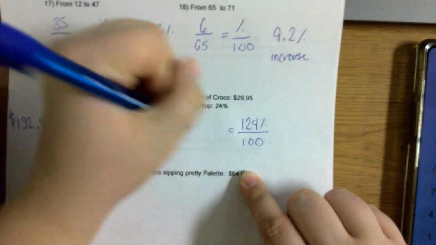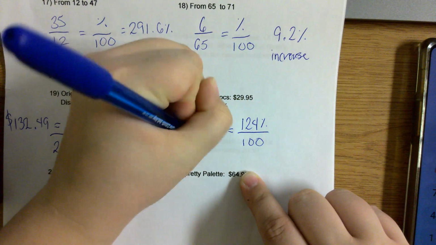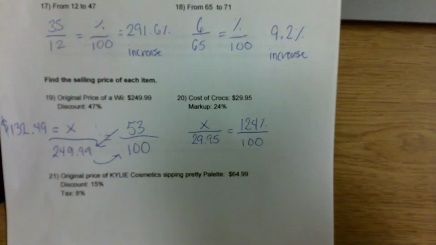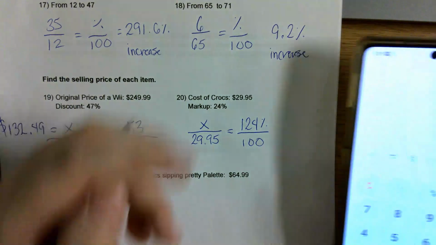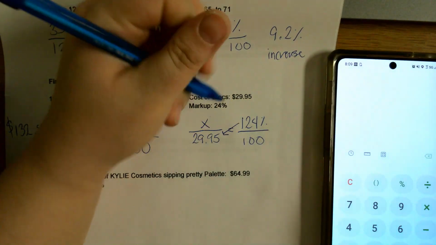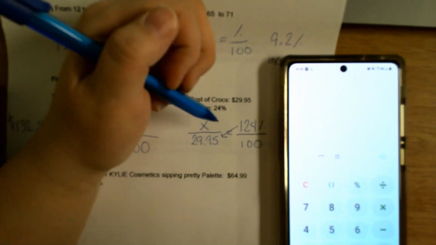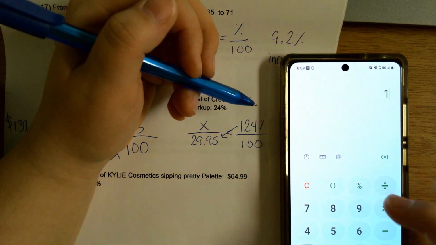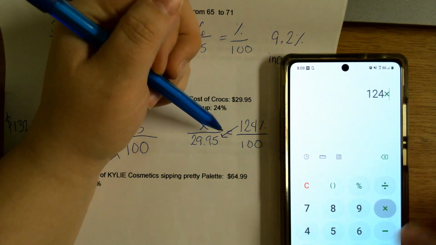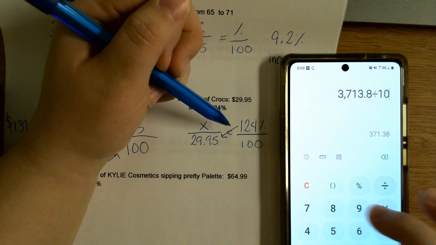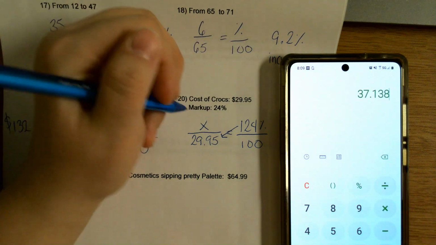Is that equal to the original cost, $29.95, and our new cost. So, cross multiply. Ooh, blurry. 124 times $29.95 divided by 100. And I'm going to pay $37.14.